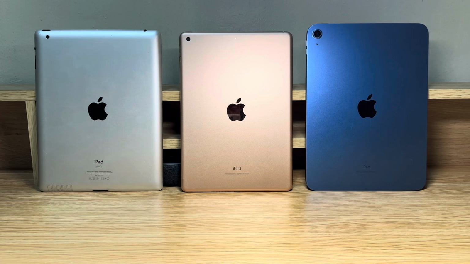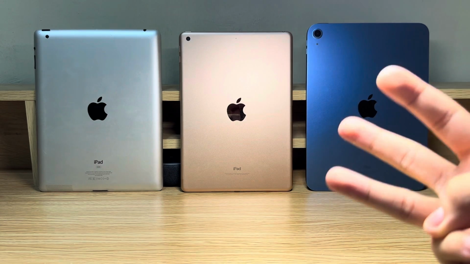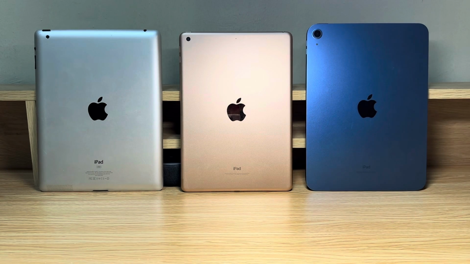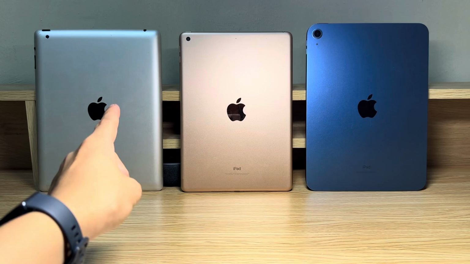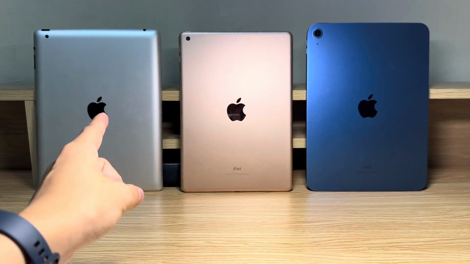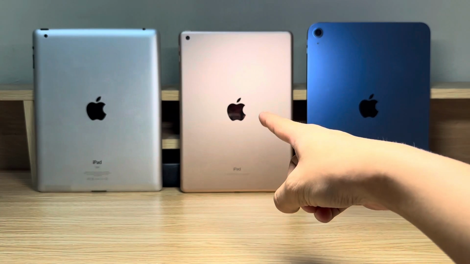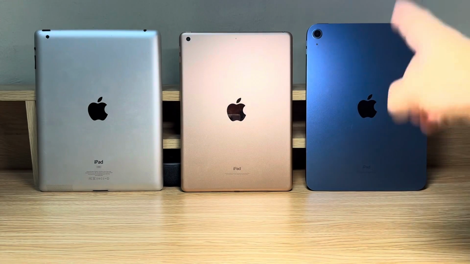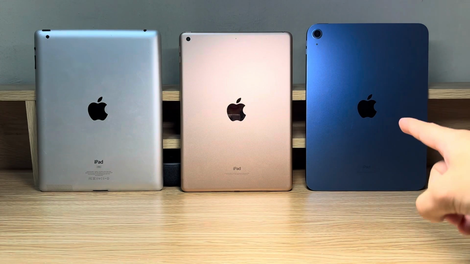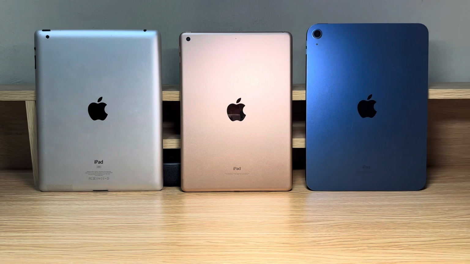Today I want to do a quick size and design comparison on these three iPads so we can see how they've changed throughout the years. Now on the left we have the iPad 2. This is the oldest of all of them. This is released in 2011. We have the iPad 6 over here in the center, and the latest, the iPad 10 on the right side, which was released in 2022.